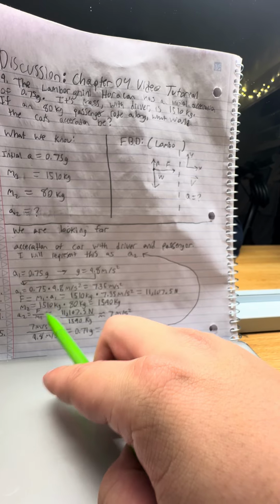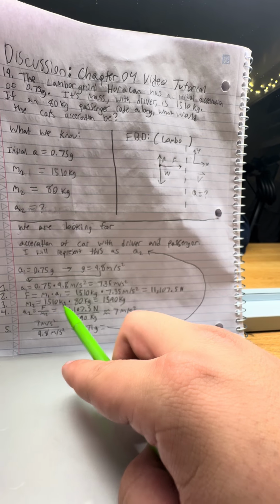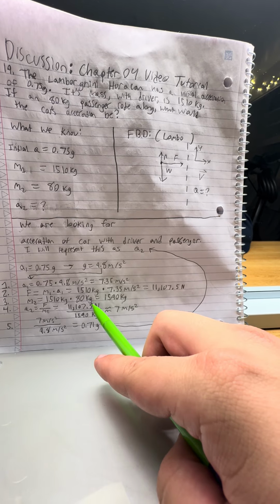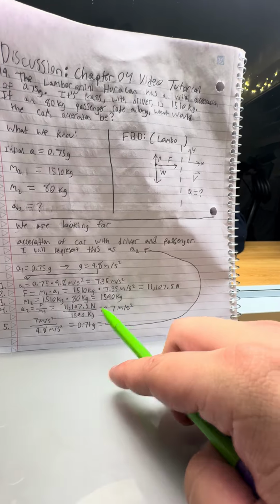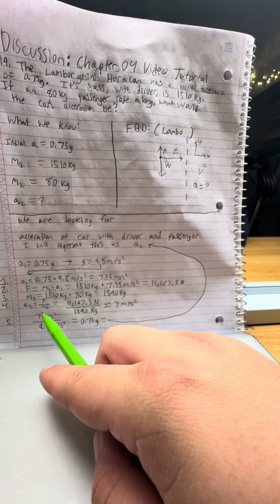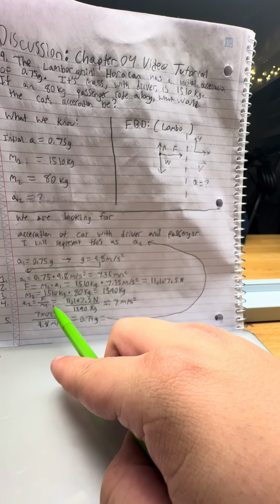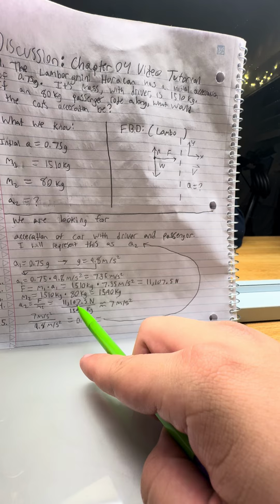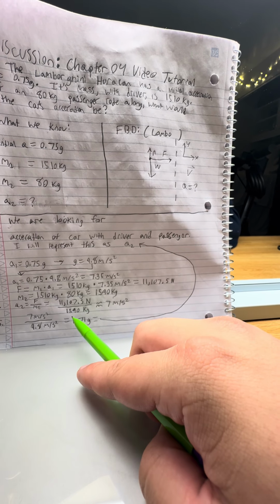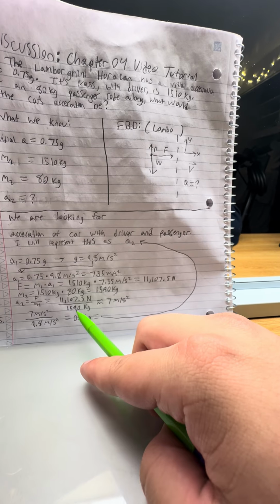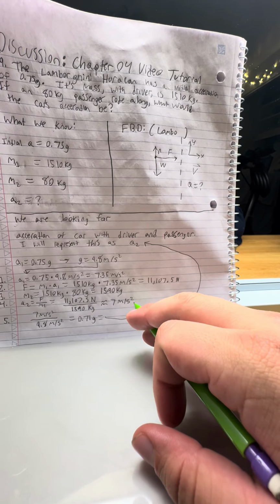So then we're going to move on to find the mass of the second one, and this is the car and the driver plus the passenger. So we have the 1510 of the car and the driver plus the 80 kilograms of the passenger, which adds up to 1,590 kilograms. Then we plug that into the next one, which is acceleration 2, which is force over mass 2. So we're plugging in the 11,107.5 newtons over the mass of 1,590 kilograms, which is approximately 7 meters per second squared.